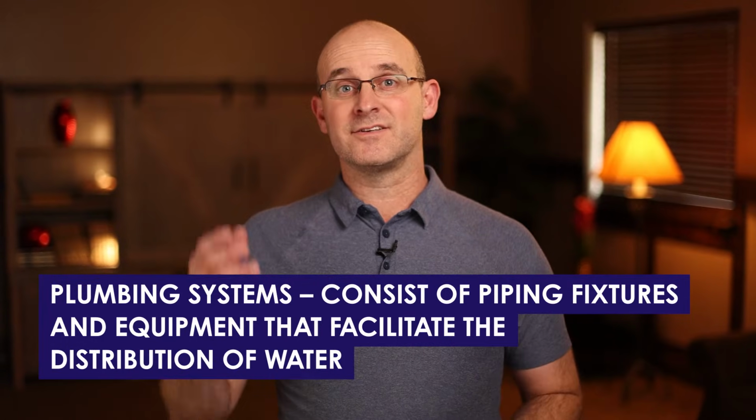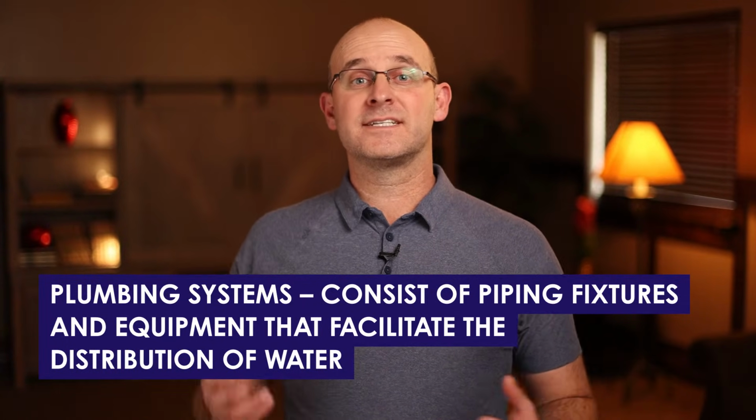Plumbing systems consist of piping, fixtures, and equipment that facilitate the distribution of water, as well as the collection and disposal of wastewater within a building. This includes domestic water supply systems, sanitary drainage systems, stormwater drainage systems, and plumbing fixtures such as sinks, toilets, showers, and water heaters. Plumbing systems also include things like pumps, valves, water meters, and backflow preventers. Overall, MEP systems are fundamental elements of modern buildings, providing the infrastructure necessary for comfortable, safe, and functional living and working environments.